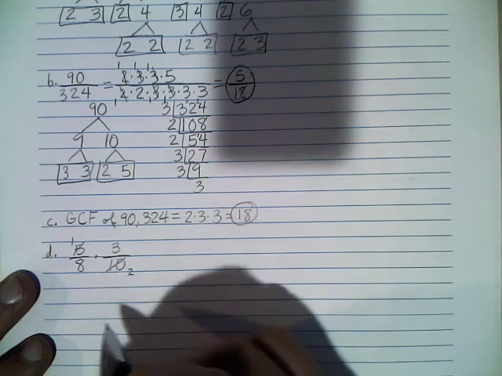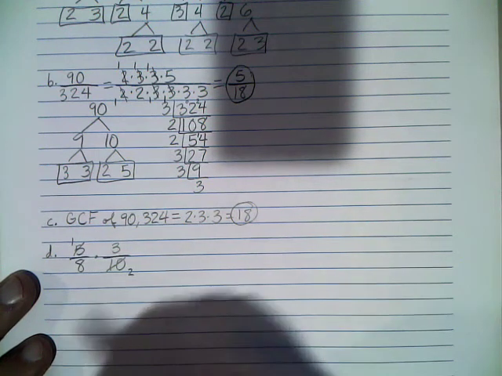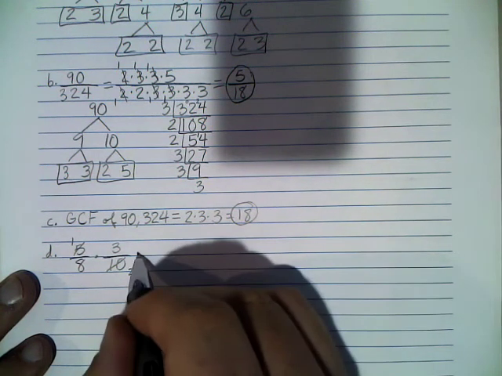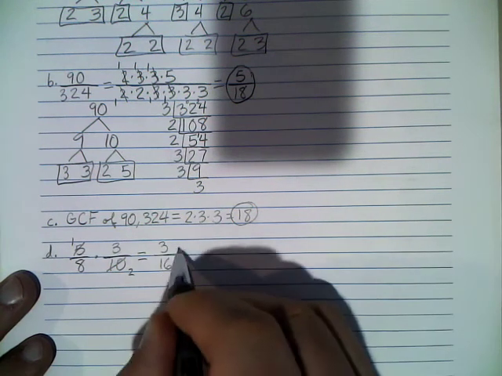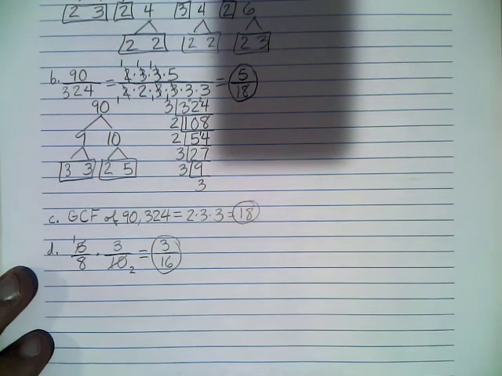So does 3 and 2 reduce? No. Does 3 and 8 reduce? No. So we got to multiply. 1 times 3 is 3, and 8 times 2 is 16. The reduced answer is 3/16.